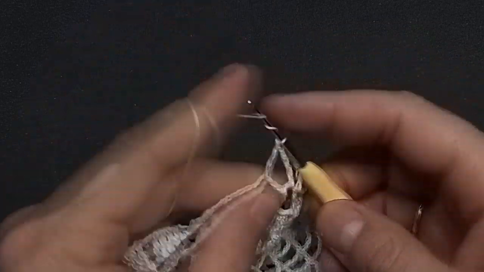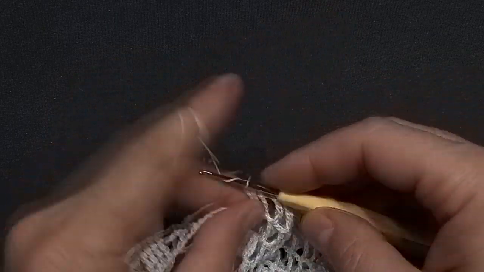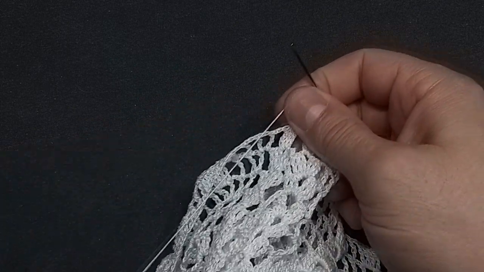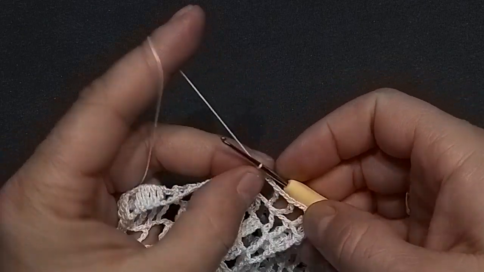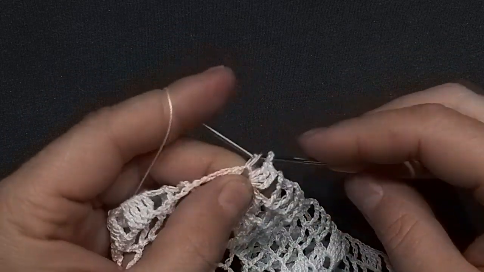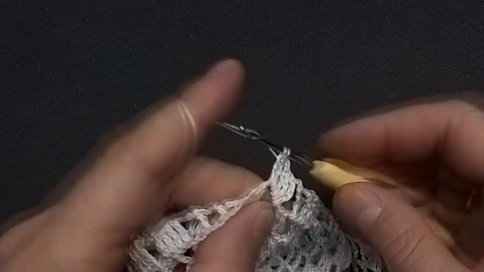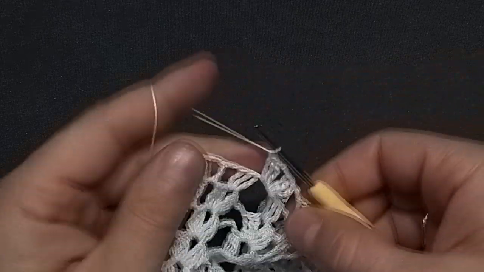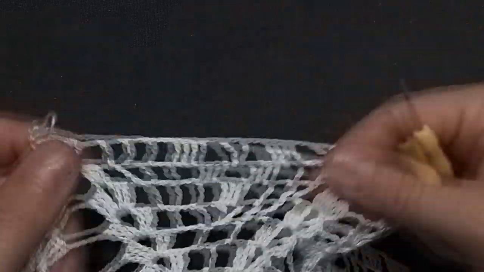So that's 1, 2, 3 treble crochets, chain 2, and 3 more treble crochets into the same chain 3 space, chain 2, and repeat this pattern around.